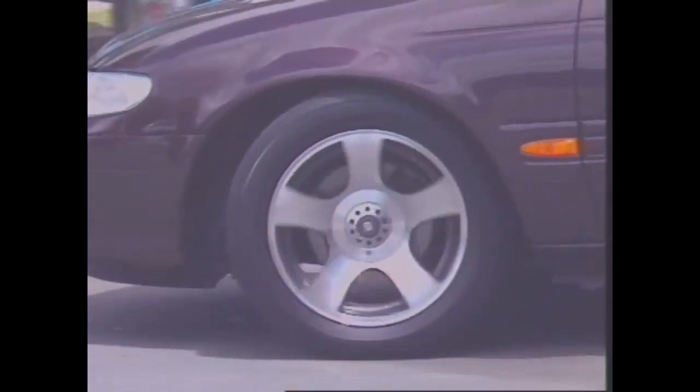Others are made from cast aluminium alloy. Alloy wheels are lighter than similar steel wheels. And since aluminium is a better heat conductor than steel, alloy wheels dissipate heat from brakes and tyres more quickly than steel wheels.